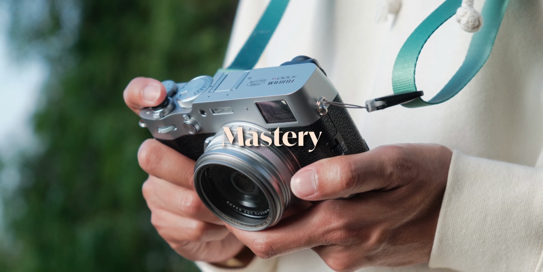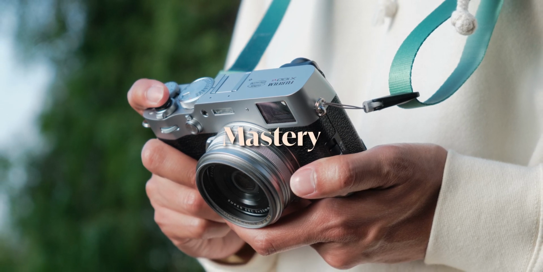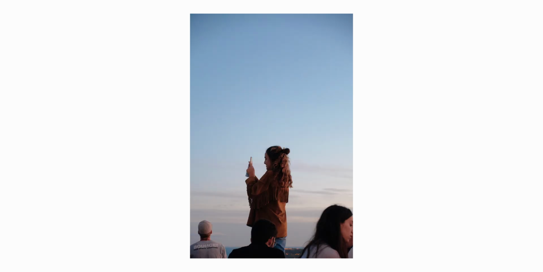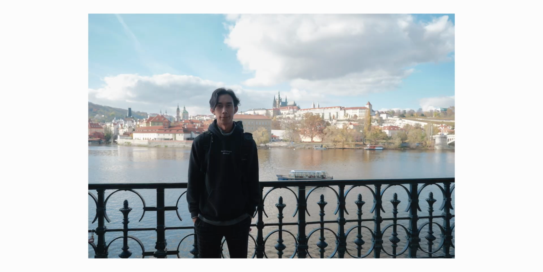Mastery. Finally, let's talk about mastery. For many people, they view photography as a hobby, just for fun to capture pictures of their friends or stuff on vacation. That's perfectly fine. We all have different reasons for doing it, and you don't have to be so serious about it.